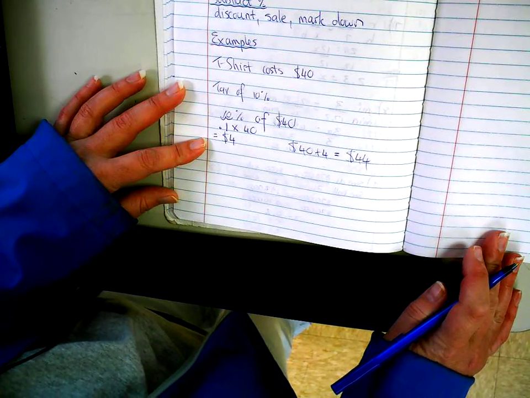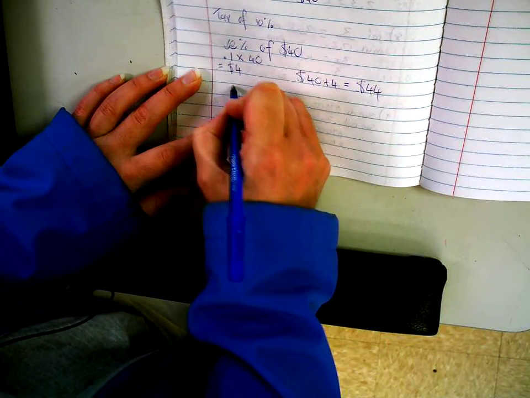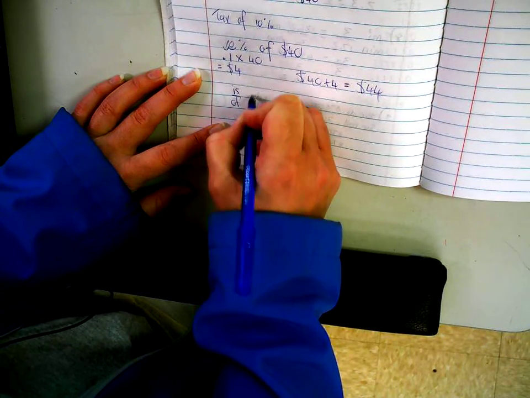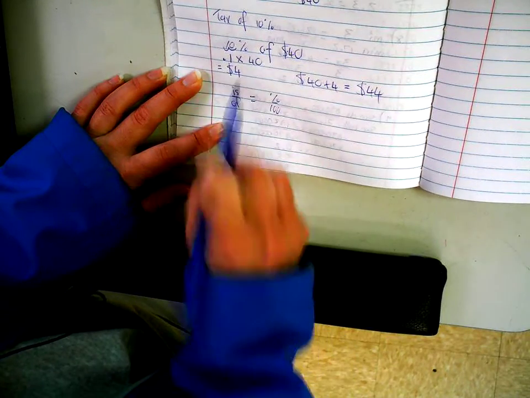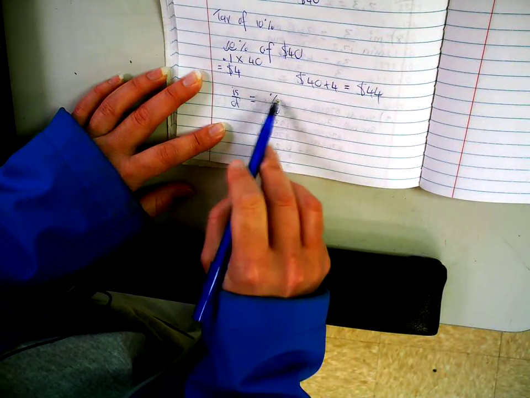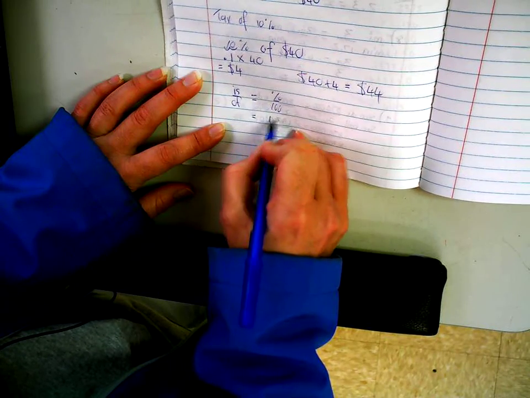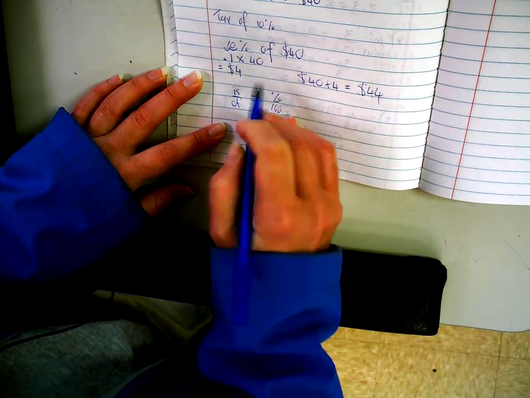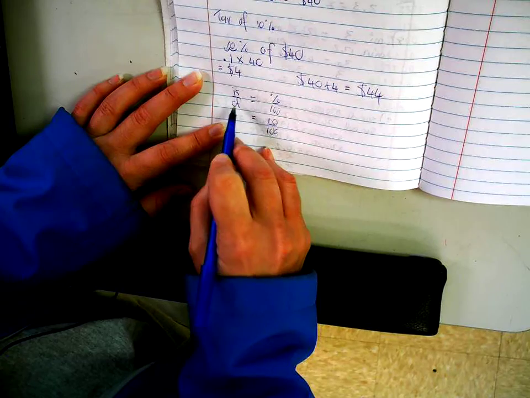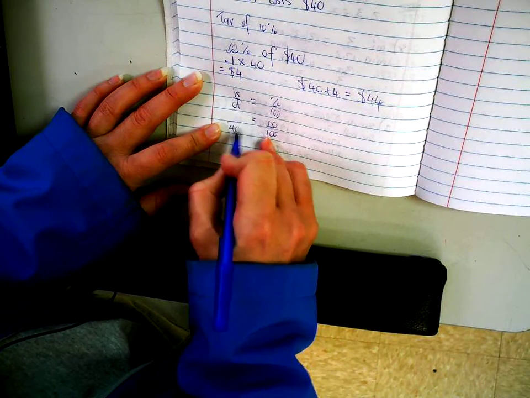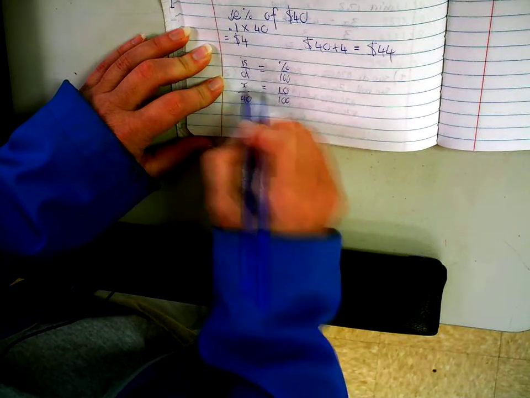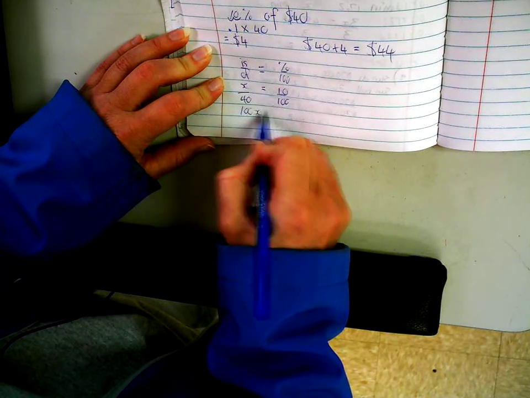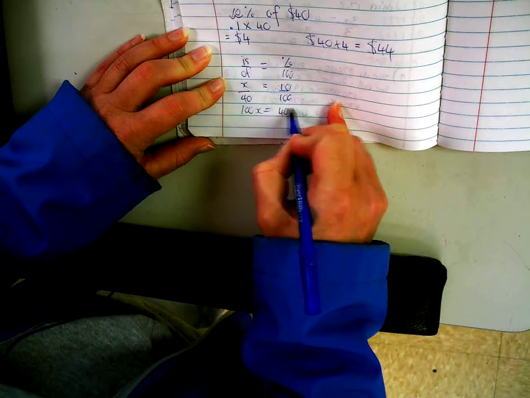Another way of working this out is to go like this: is over of equals percent over 100. 10% will go in here over 100. Of 40 will go in the word of, and my is the one that I don't know. That'll be x. I'm going to cross multiply and get the variable alone.